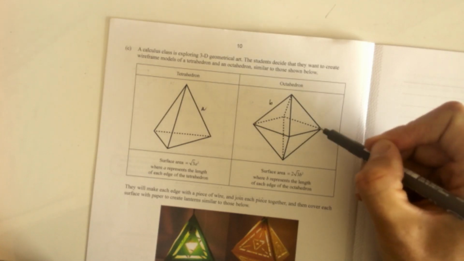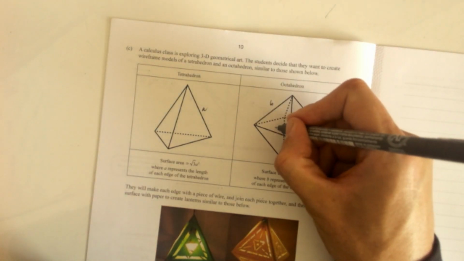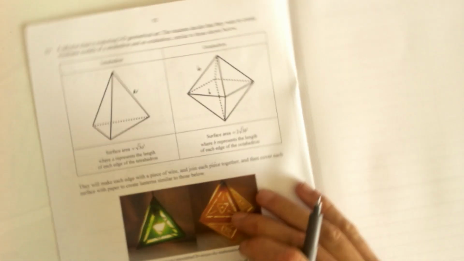Is that the same as that? Yeah, they would set that to be the case. I'm just going to draw that in there.